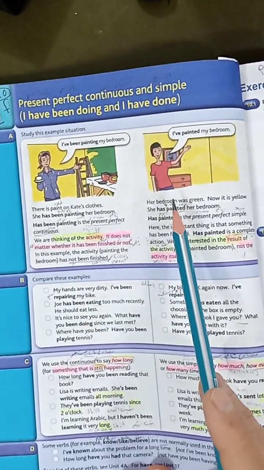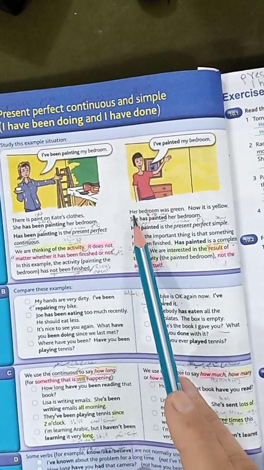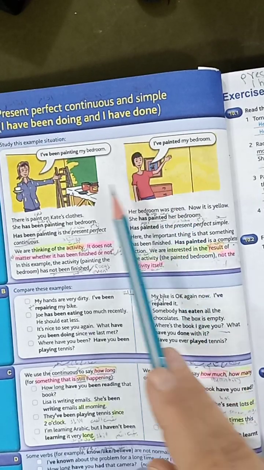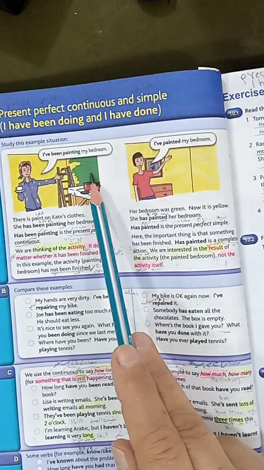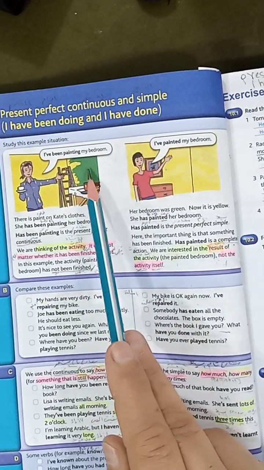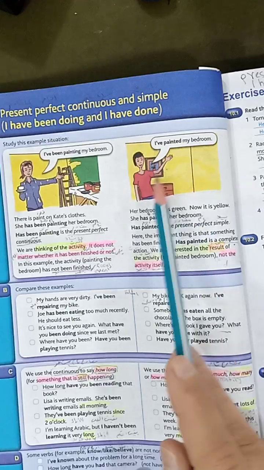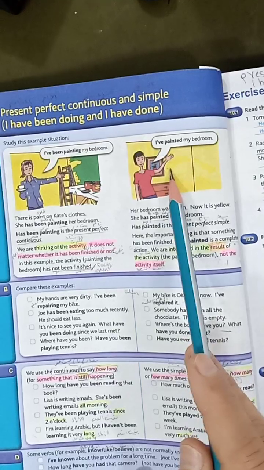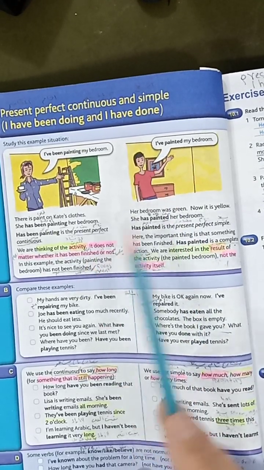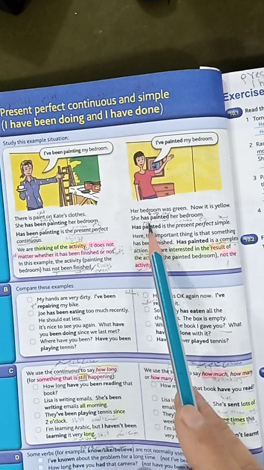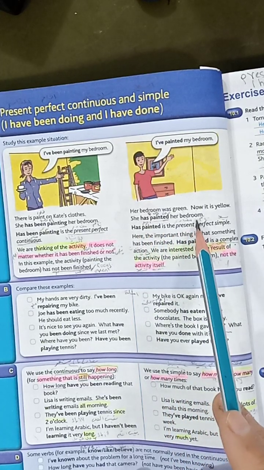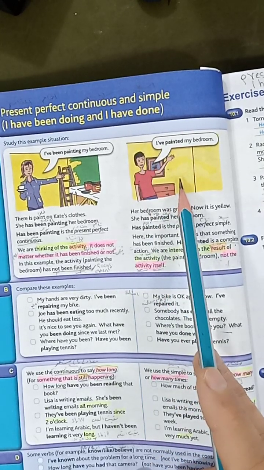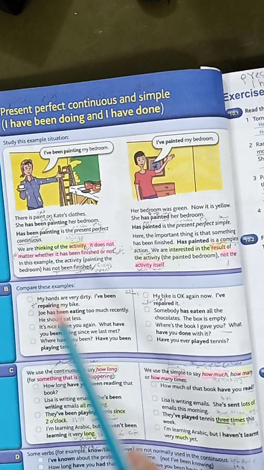Now the present perfect simple here. Her bedroom was green in the past, as we see here. Now it is yellow, as we see in this picture, yellow color. She has painted her bedroom. What does it mean? She finished the action, finished painting.